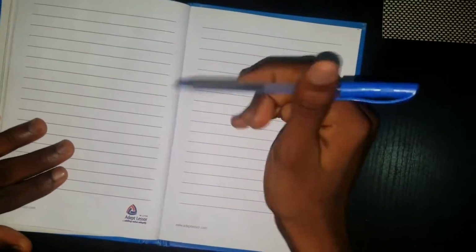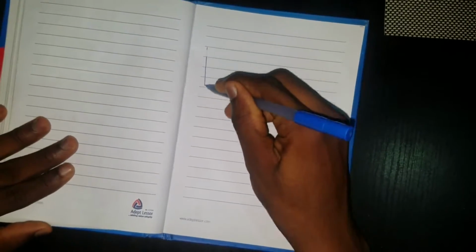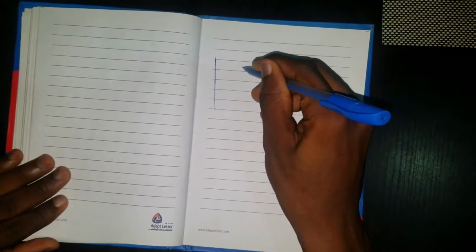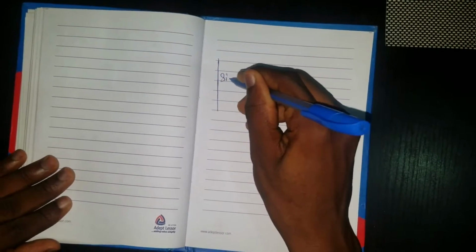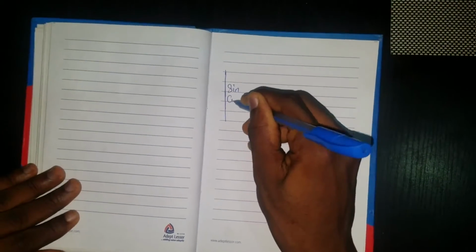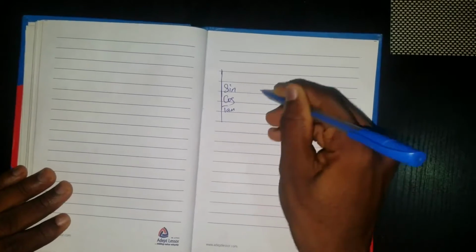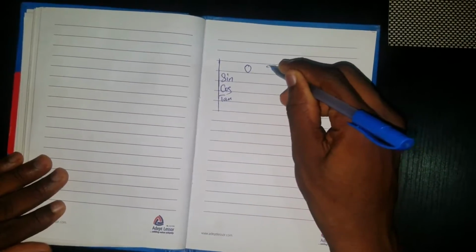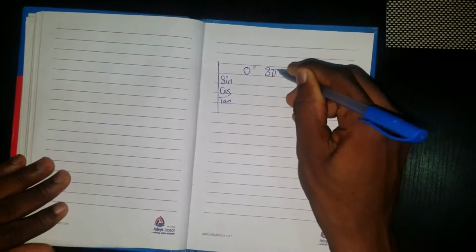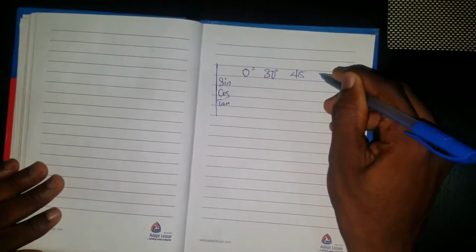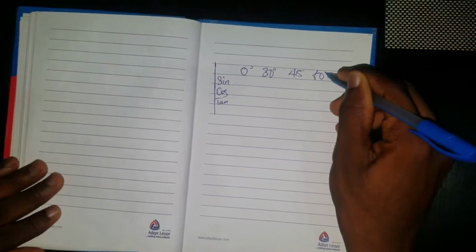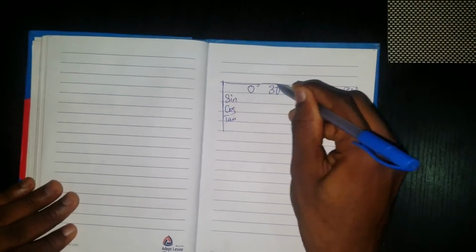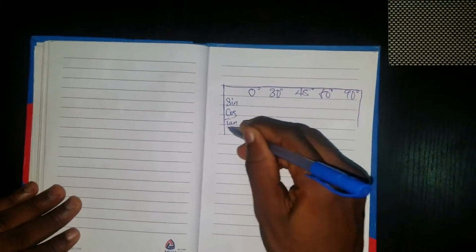To start off, you draw a table. So you just write all the trigonometry functions here. That is sine, cos, and tan. Then you write your special angles starting from 0: 0 degrees, 30, 45, 60 degrees, and 90 degrees. So you close our table.